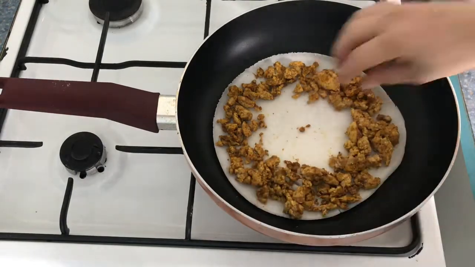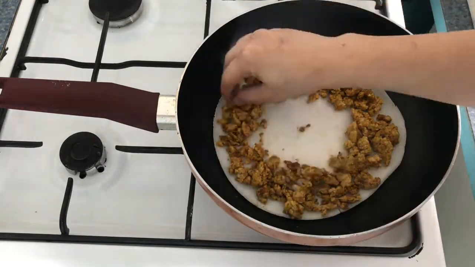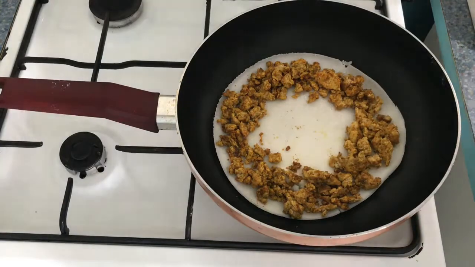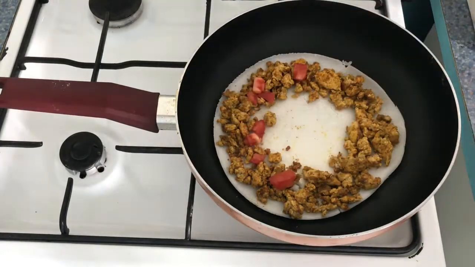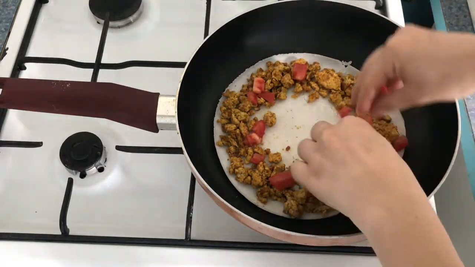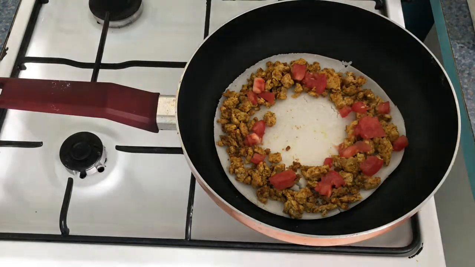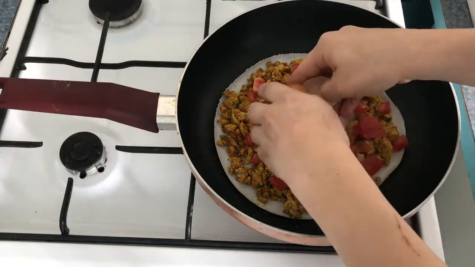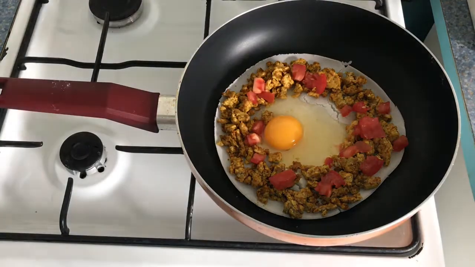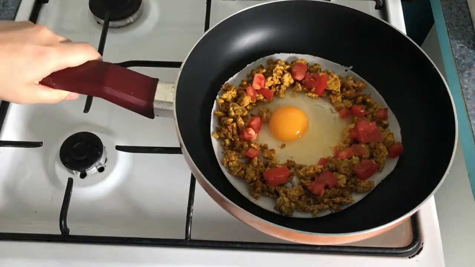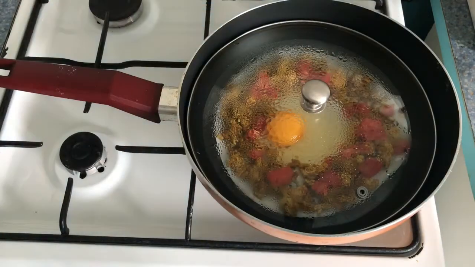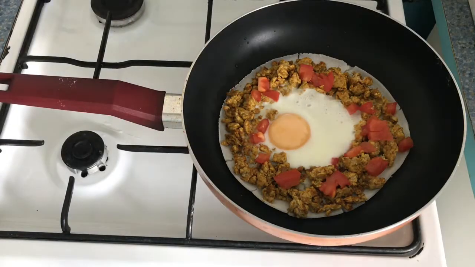I'm just gonna leave some space in the center because we're gonna add the egg there. We're gonna crack it. I'm gonna add the tomatoes. And now I'm gonna add the egg. It's not perfectly centered, but that's still fine. We're gonna cook everything until the egg is completely cooked.